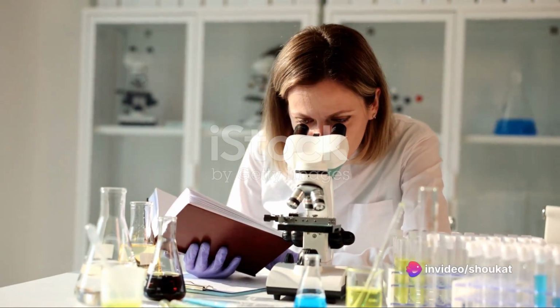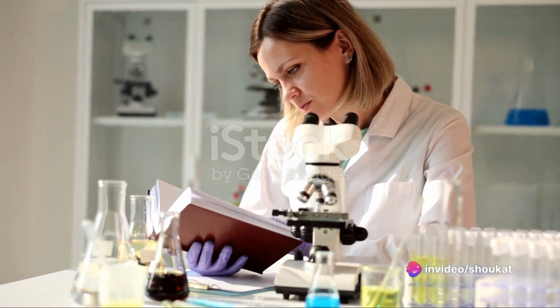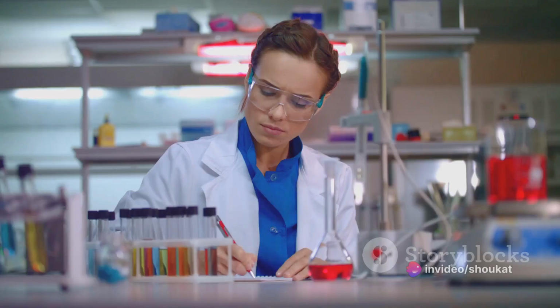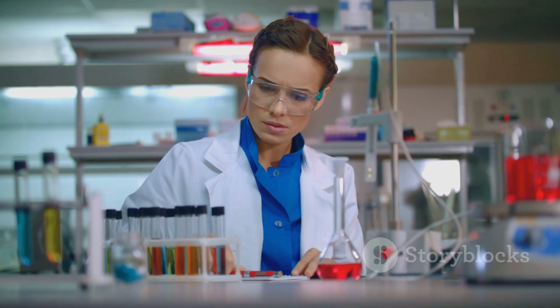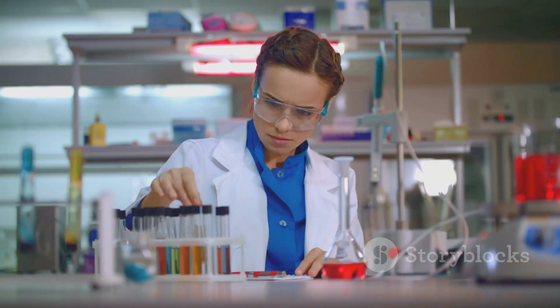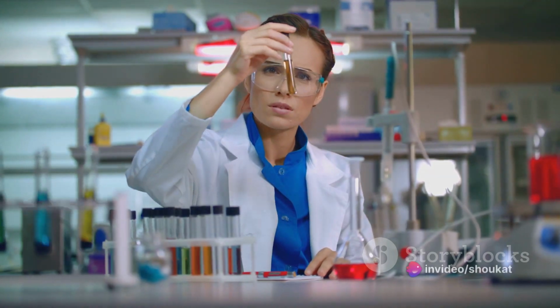Step 2, research. Once the problem is identified, the next step is to do a thorough literature review. This involves studying what other scientists have discovered about the problem, which can provide valuable insights and even potential solutions.